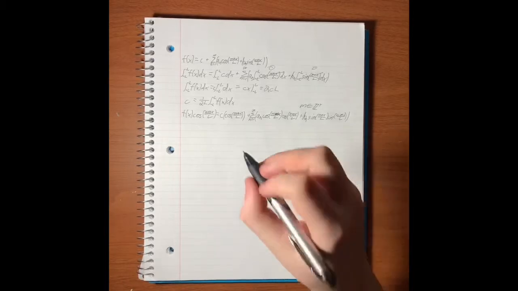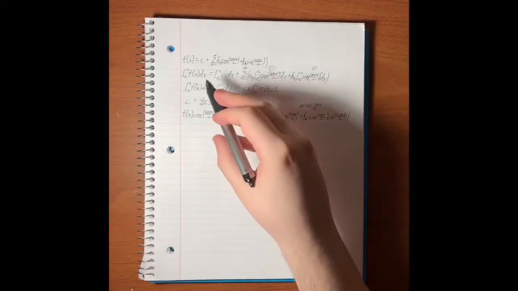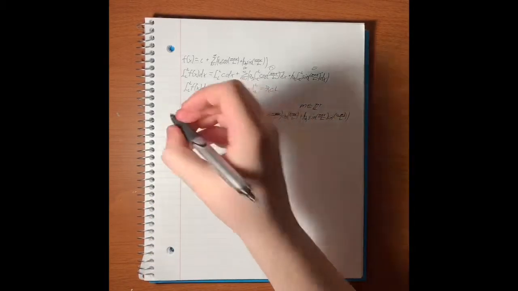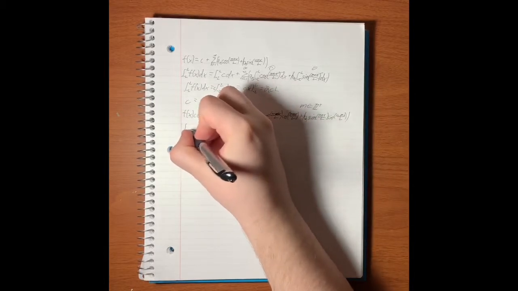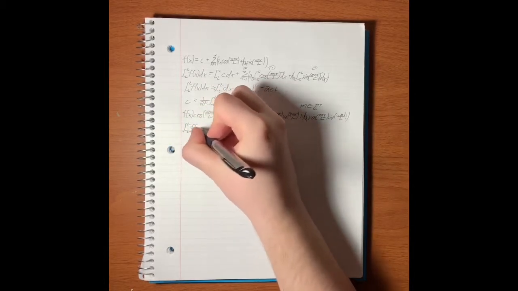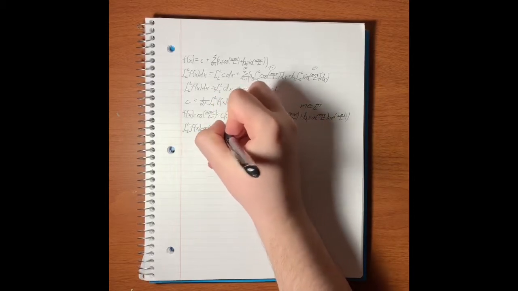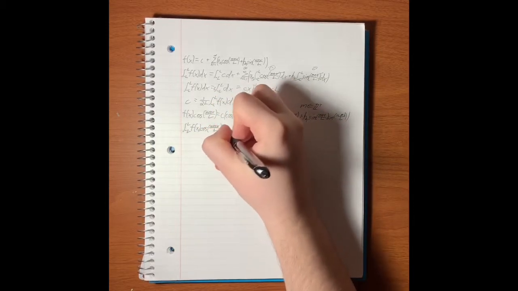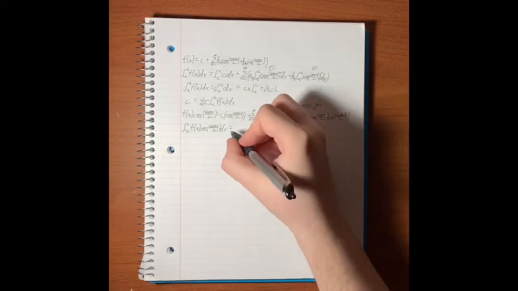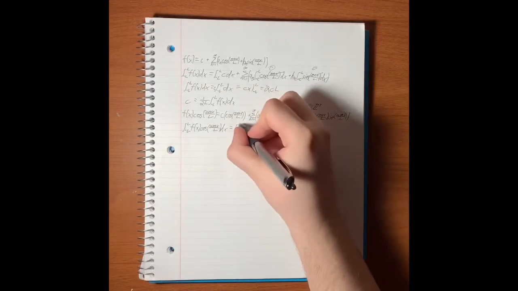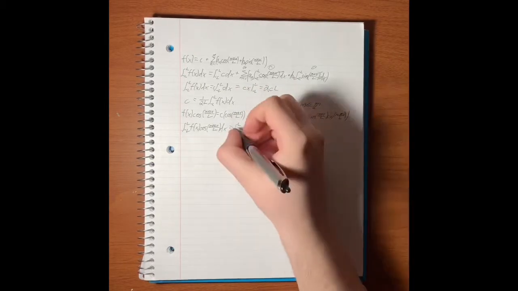So now we'll integrate both sides like we did here from negative L to L with respect to x. So we'll get the integral from negative L to L of f of x cosine of pi m x over L dx equals the integral from negative L to L. Well, we can bring c out because it's just a constant.